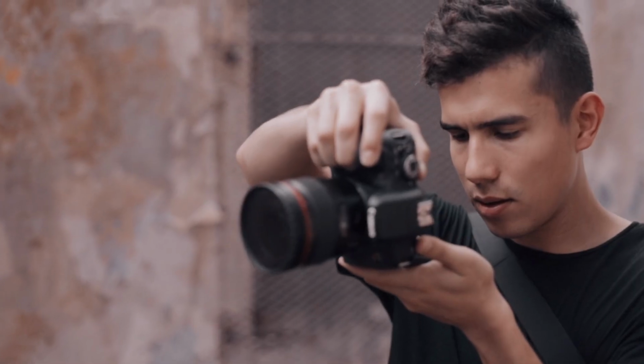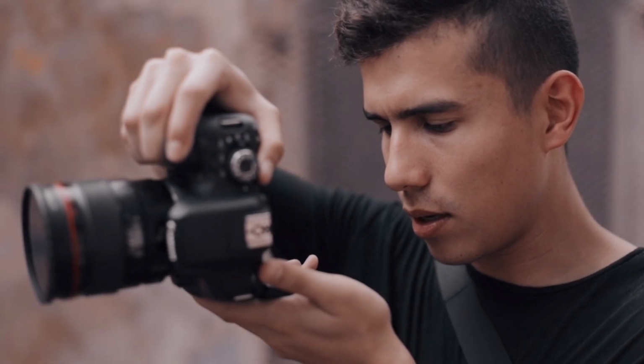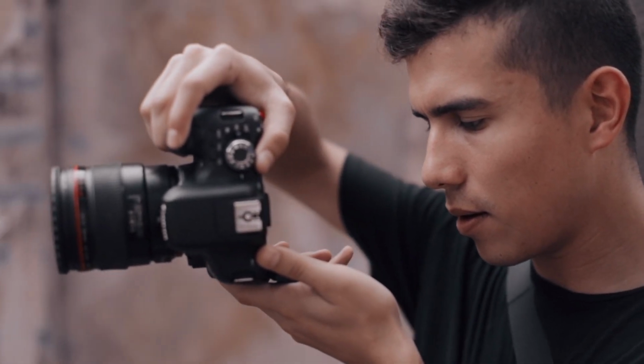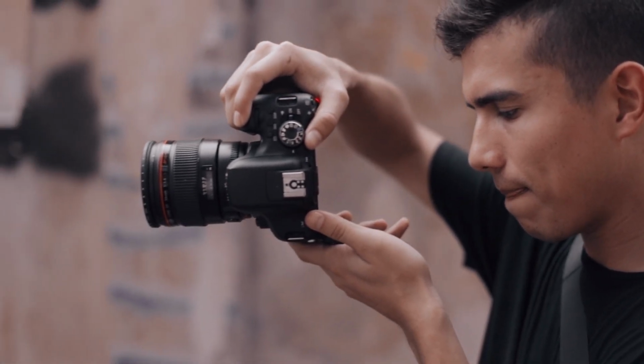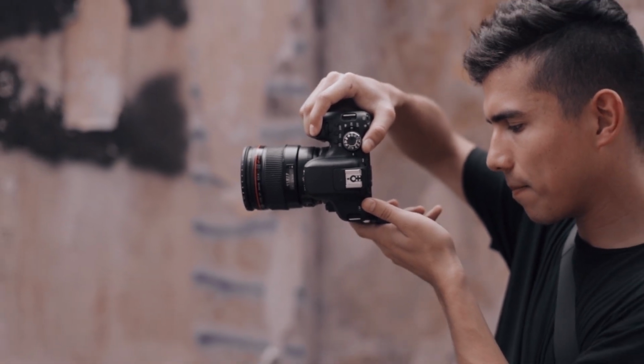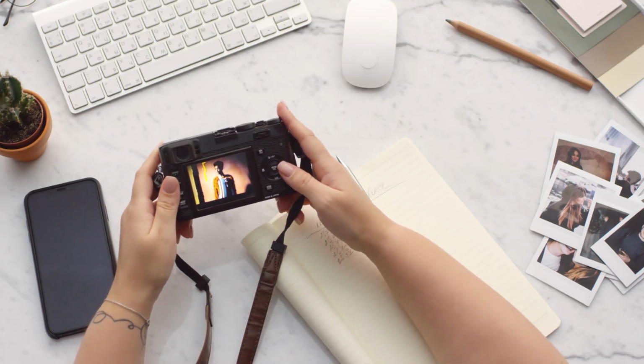What is exposure in cameras? In photography, exposure is the amount of light which reaches your camera sensor or film. It is a crucial part of how bright or dark your pictures appear.